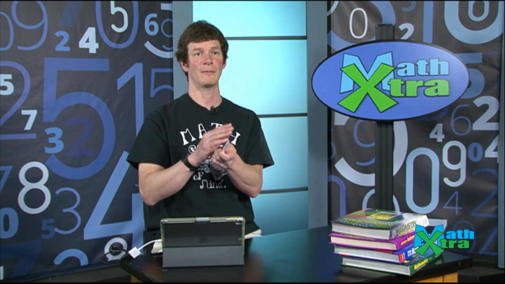That's the main difference with scale factor and proportions. Proportional reasoning talks about the two numbers within one fraction, within one ratio. Scale factor relates two separate fractions by whatever factor it multiplies. Because remember, factors always multiply.